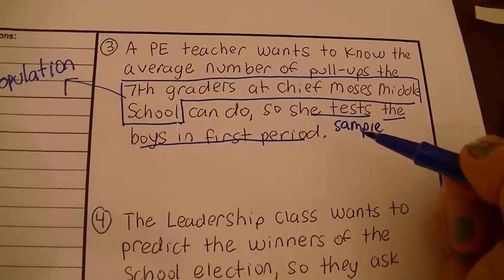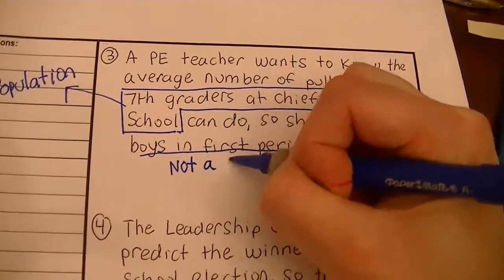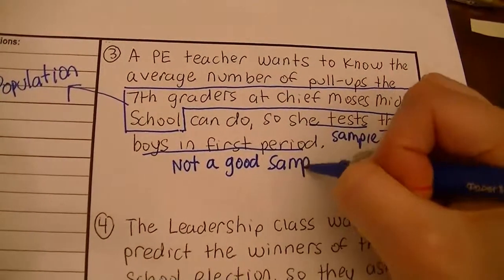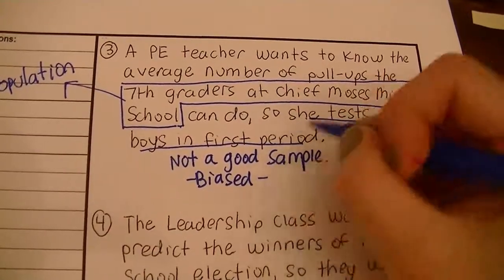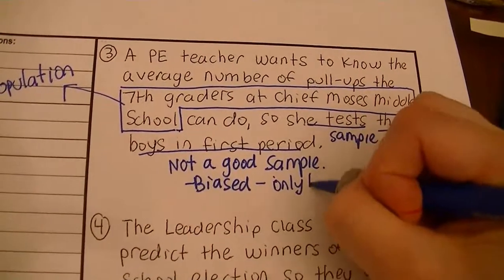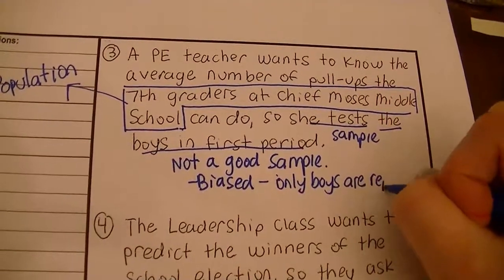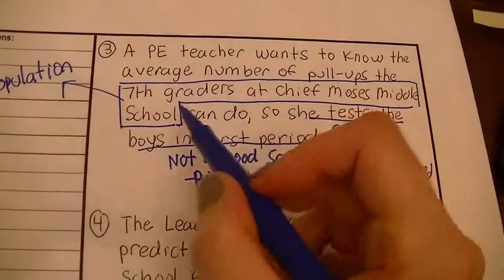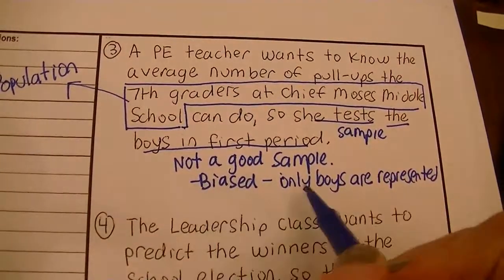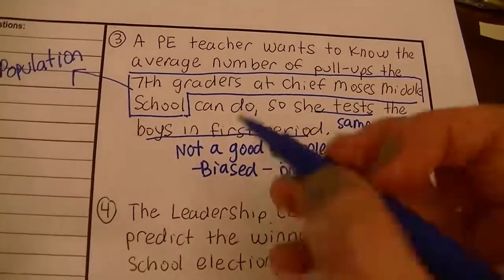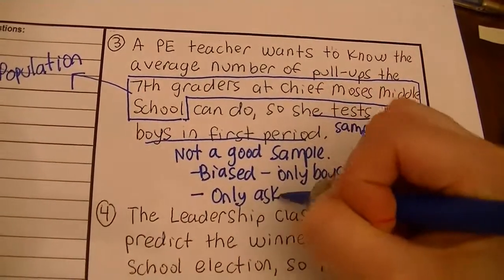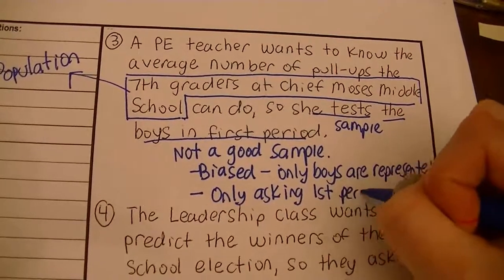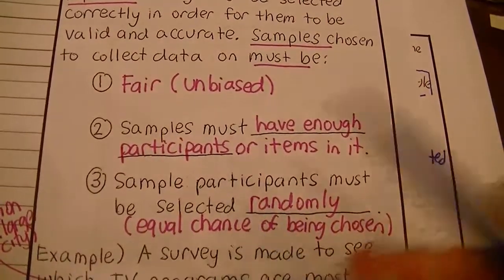And is this a good sample? I can tell you right now, it's not a good sample. First off, it's biased. It's not fair, because it's only boys. When the population is 7th graders at Chief Moses and she's just sampling the boys, that's biased. And also, she's only asking first period. So that's not random at all. Okay? Remember, it's got to have these 3 criteria. It's not random.